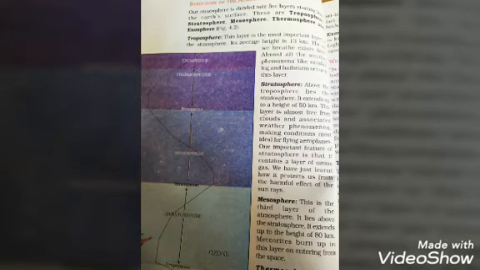It is also ideal for the flying of aeroplanes. Stratosphere is also ideal for the flying of aeroplanes. After that is mesosphere. It lies above stratosphere.